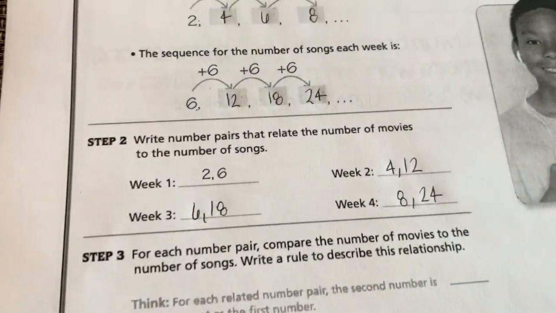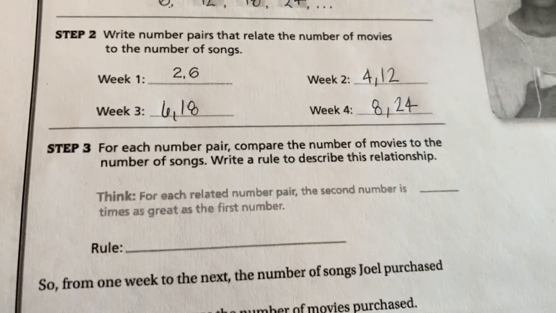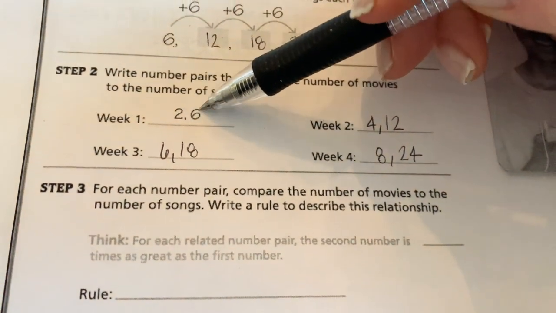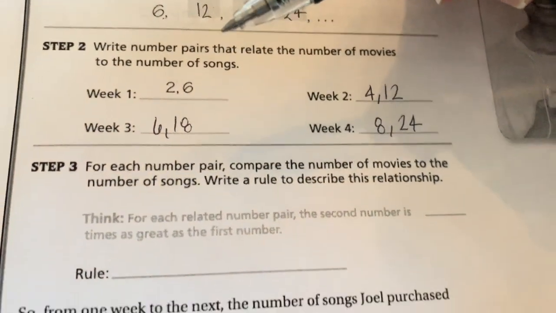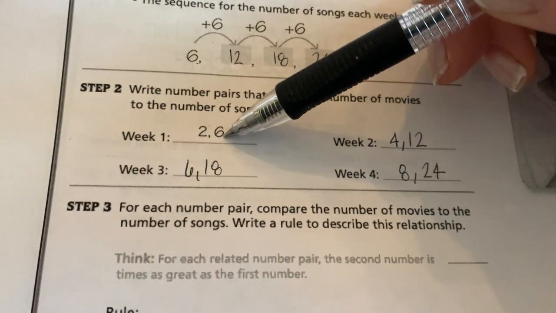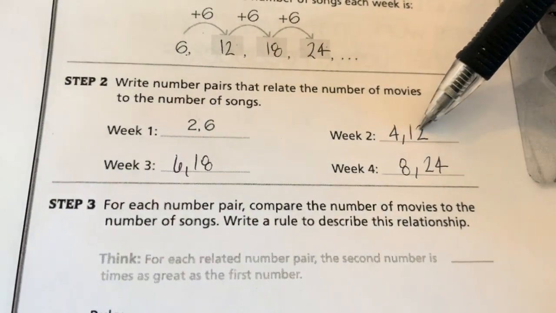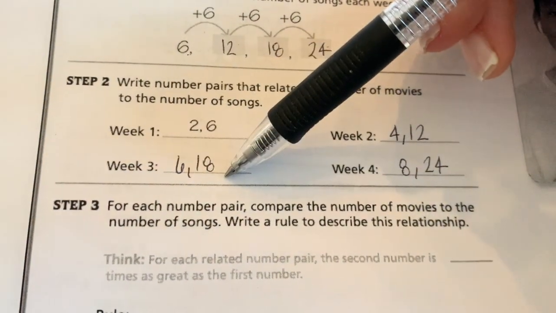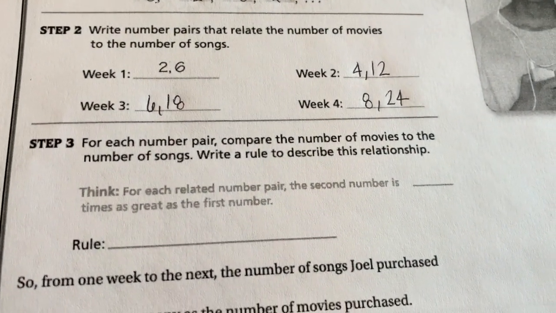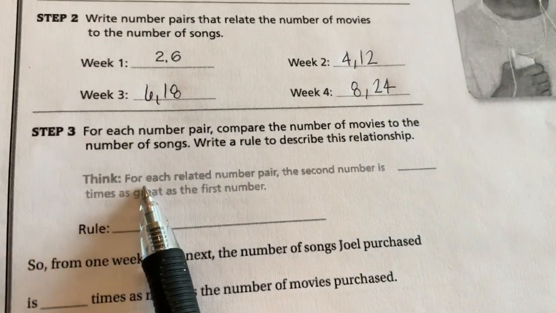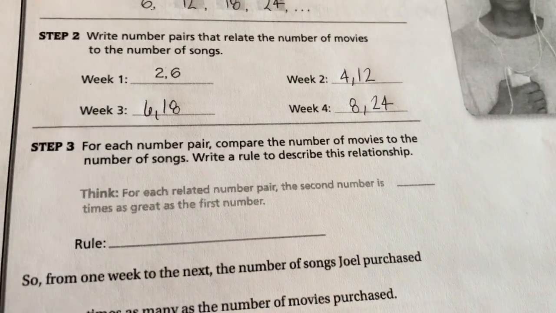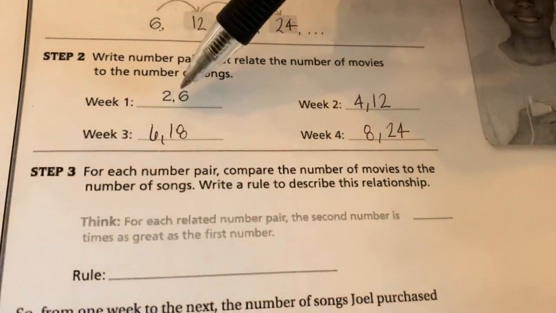Okay? So for step 3, we're going to look at each number pair and compare the number of movies to the number of songs. We want to see if we can discover a relationship here. So let's look. We're going from 2 to 6, from 4 to 12, 6 to 18, and then 8 to 24. What kind of relationship do you see between those 2 numbers? They're giving us a little think prompt here. For each related number pair, the second number is how many times as great as the first number?